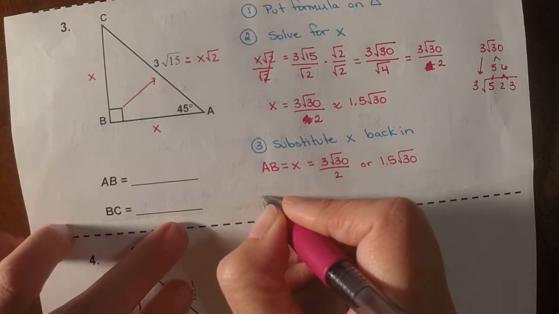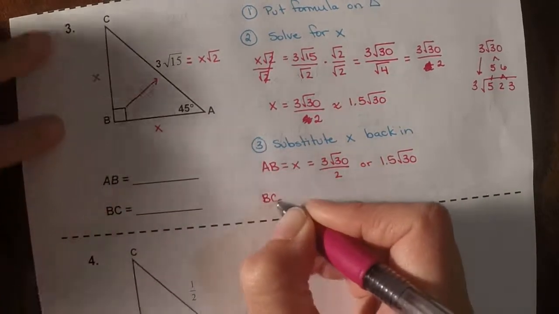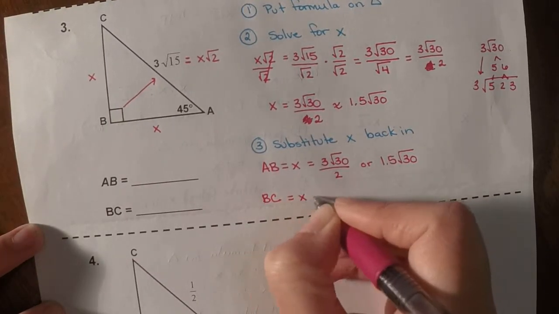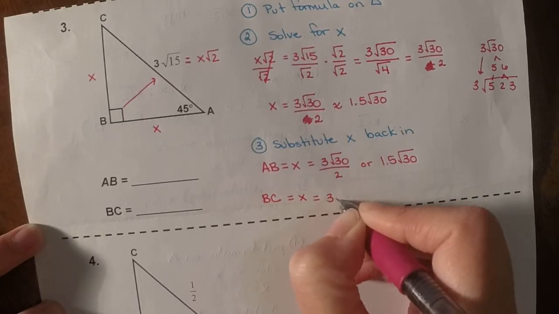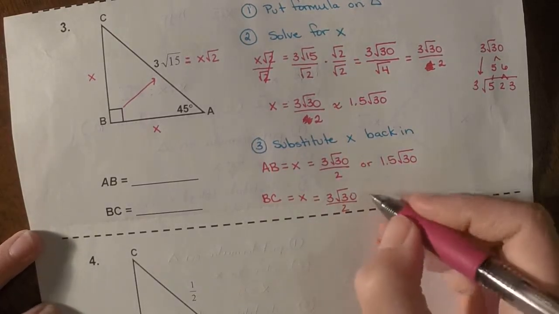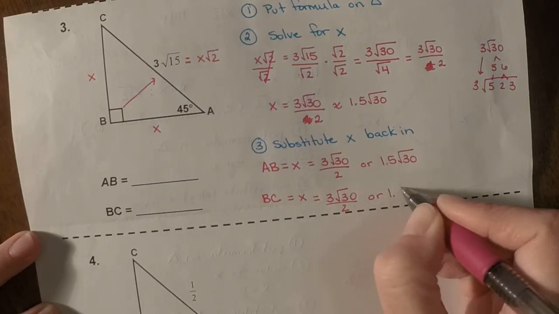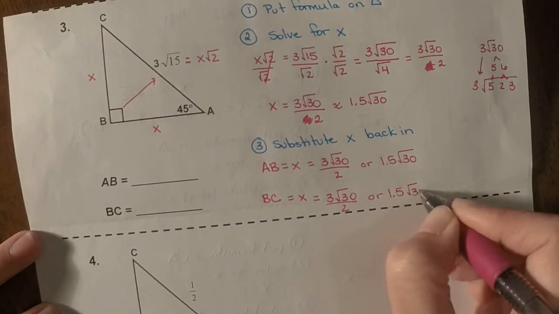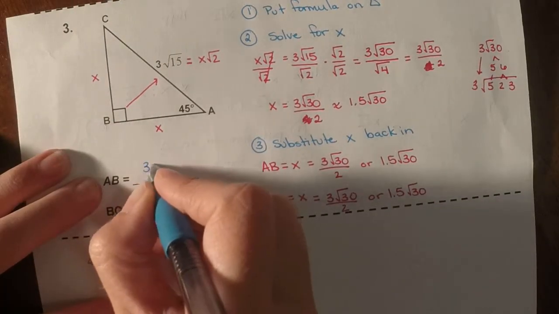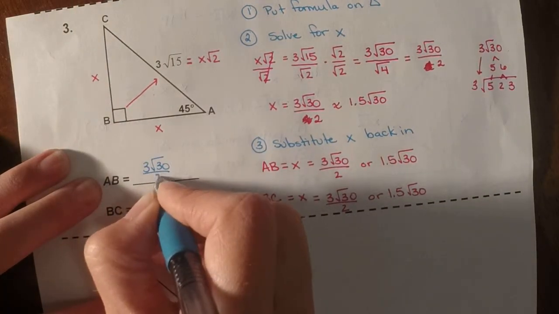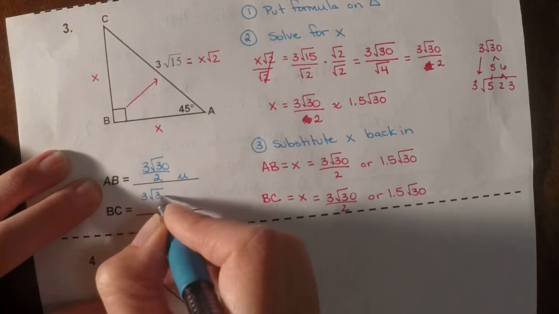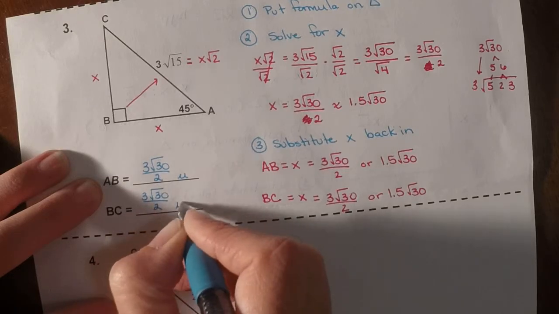And then they ask me for BC. Again, it's over here. That is also x. So this would be 3 root 30 over 2, or 1.5 root 30. So 3 root 30 over 2 units.